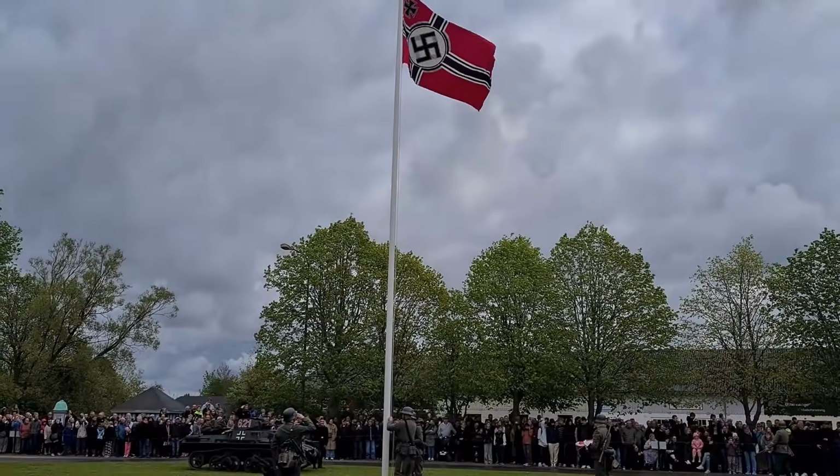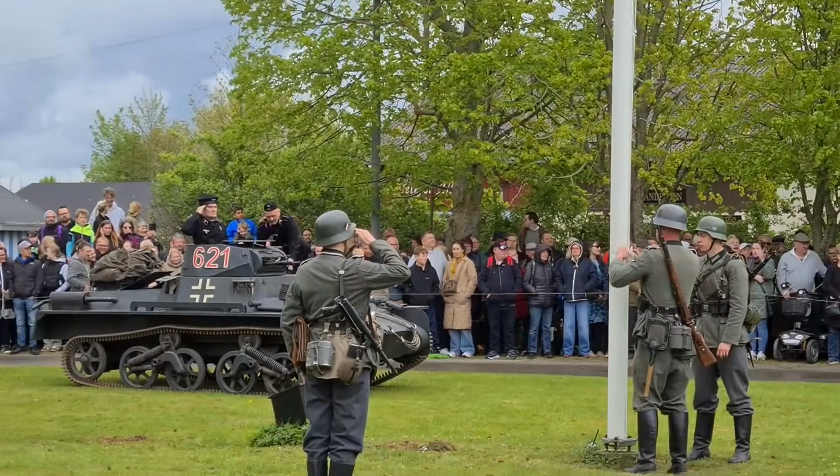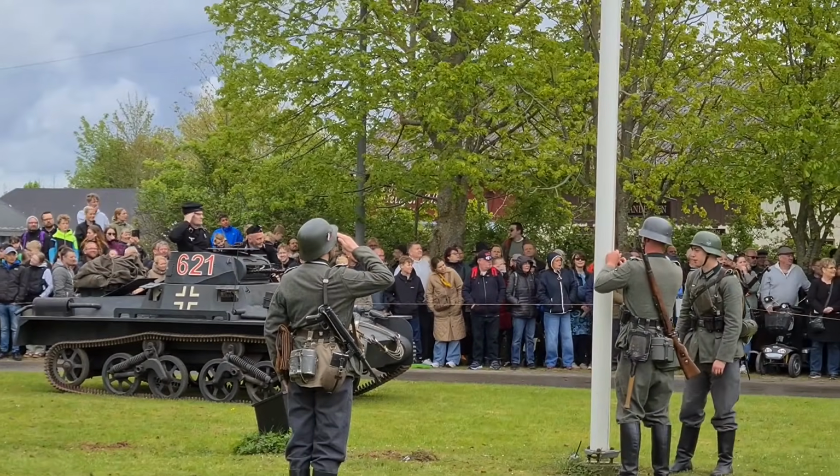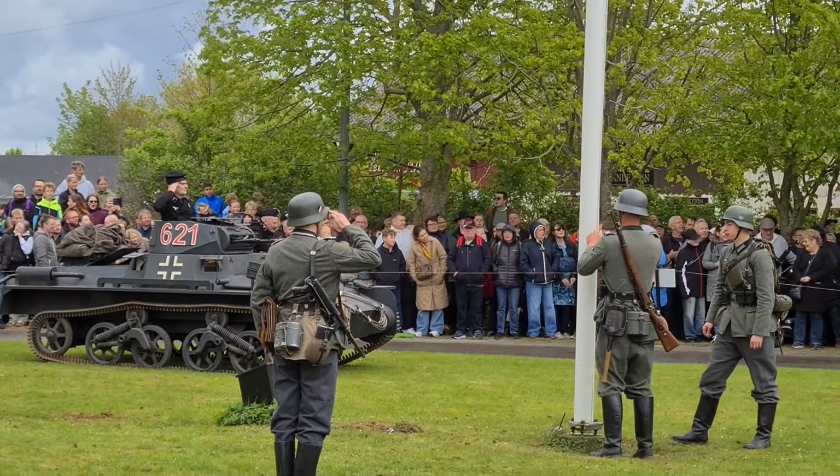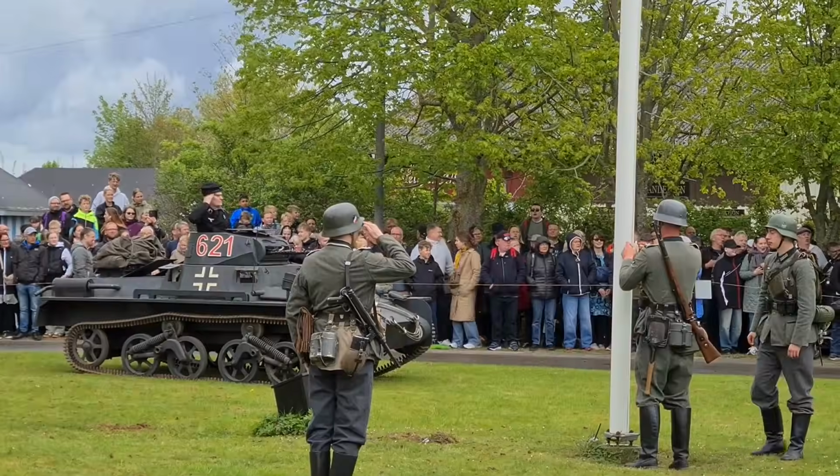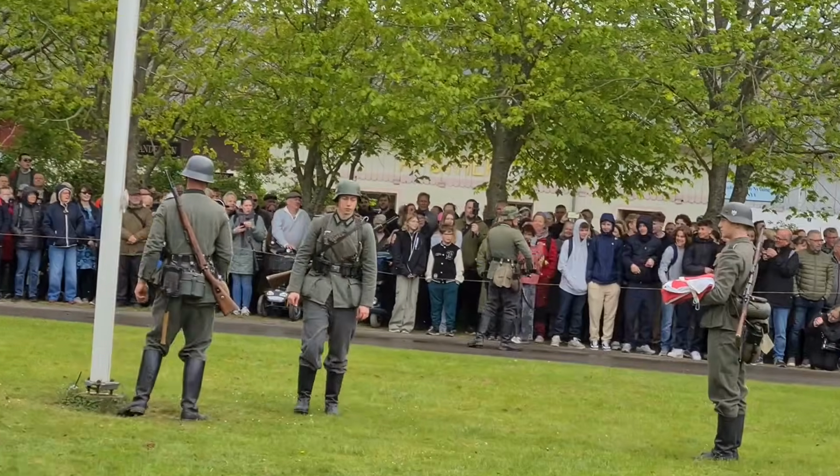In stark contrast, the German soldiers stand at attention, saluting their flag. This scene powerfully shows the beginning of the occupation.